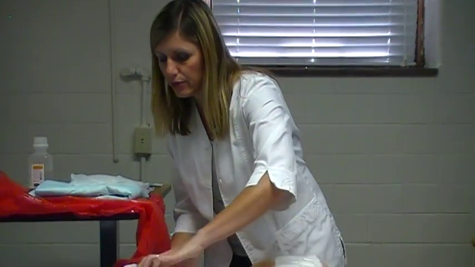Once again, if the family is going to be involved in any type of wound care, that they're in the room and they're involved in it. And then during the wound care, you want to assess their tolerance to the procedure. The next thing that we'll want to do is put the waterproof pad underneath the patient.